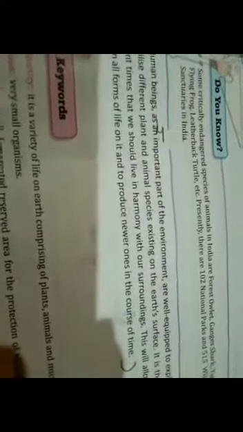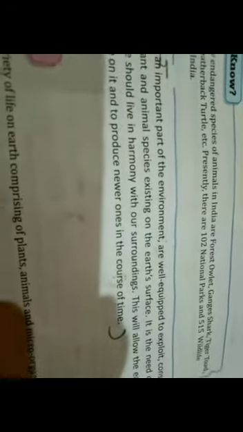So human beings are the most important part of the environment. Why are we most important? Because we have the ability and capability to exploit, consume and utilize different plants and species that exist on the earth. It means we have the power, we have the skill, we can use them.